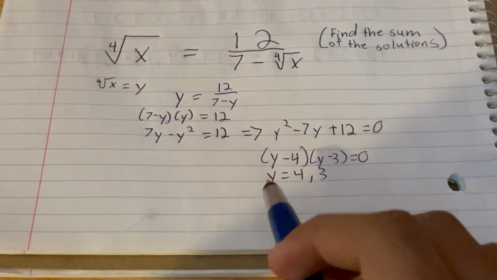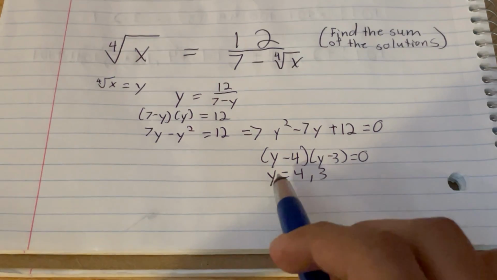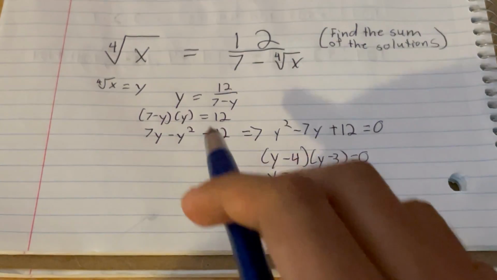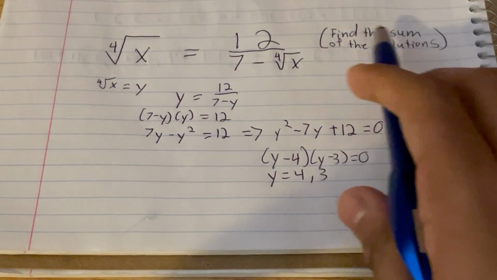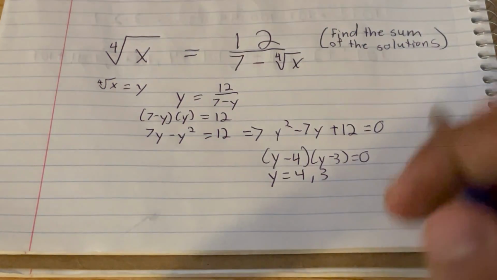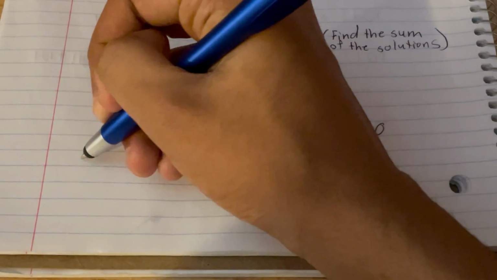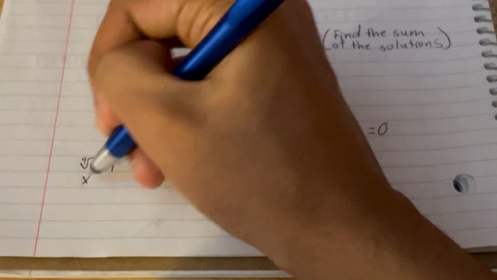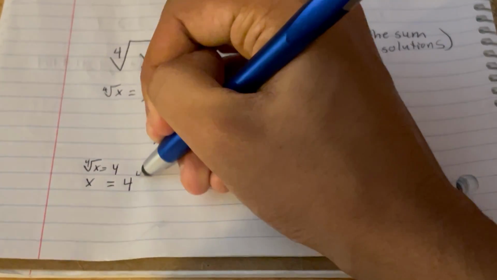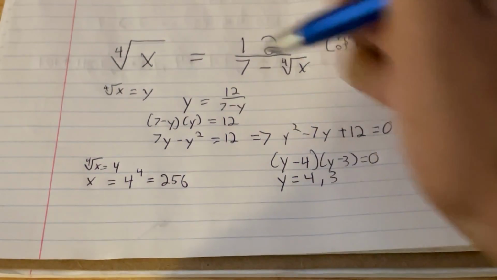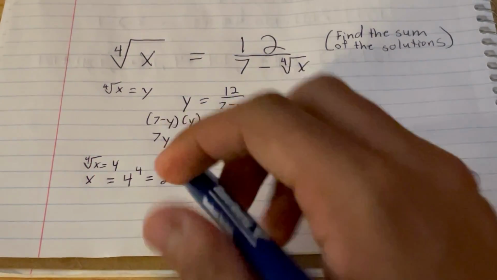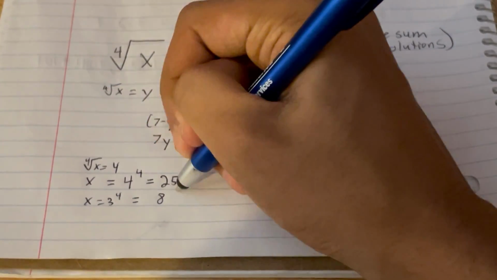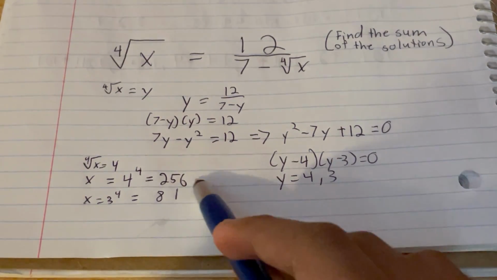But make sure once you have these new values for the new variable, you plug these values into the old variable to find the value you actually want. In this case, x. We want to find the sum of the solutions for x, not y. So after we do that, we get, let's see, the fourth root of x equals 4. So that means x equals 4 to the 4, or 256. And when we do the same thing for 3, we get x equals 3 to the power 4, which is equal to 81. And so these are the two values of x for this equation.